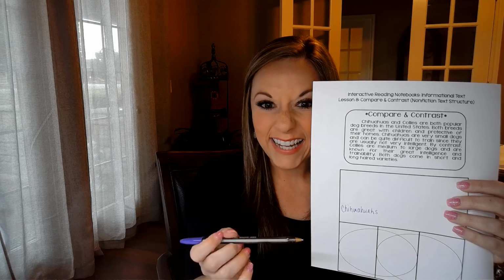That means that anything from this paragraph that's specific to Chihuahuas is going to go in this part of the Venn diagram, okay? I'm going to choose pink to show both, and this will help me distinguish the things that Chihuahuas and Collies have in common.